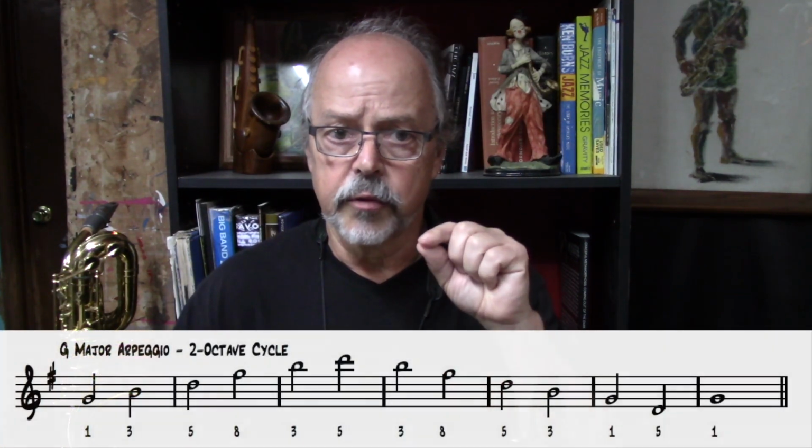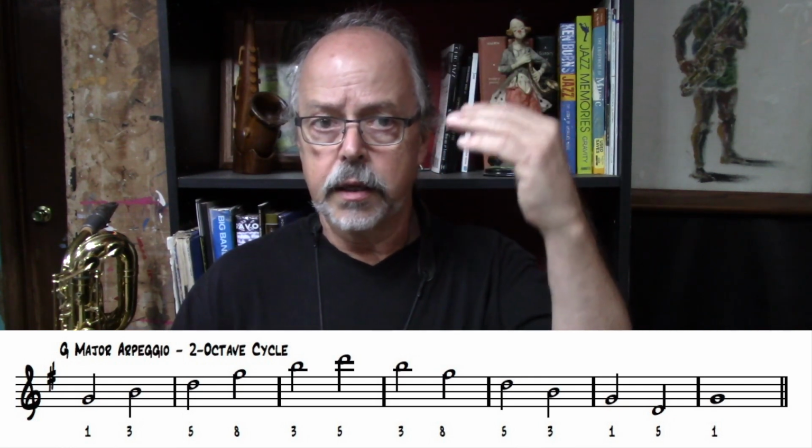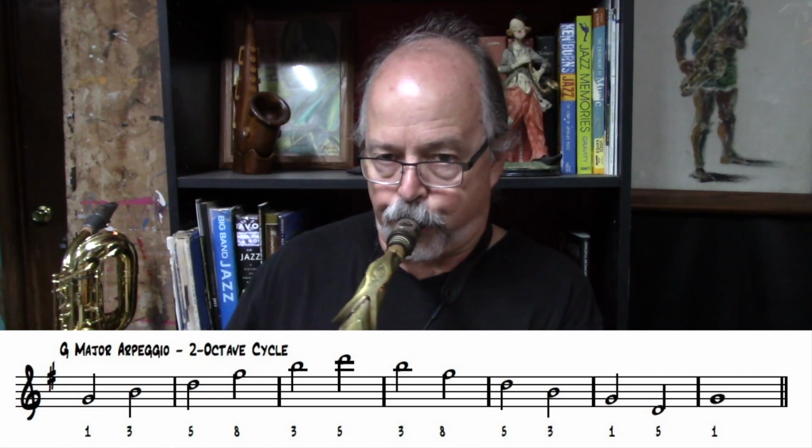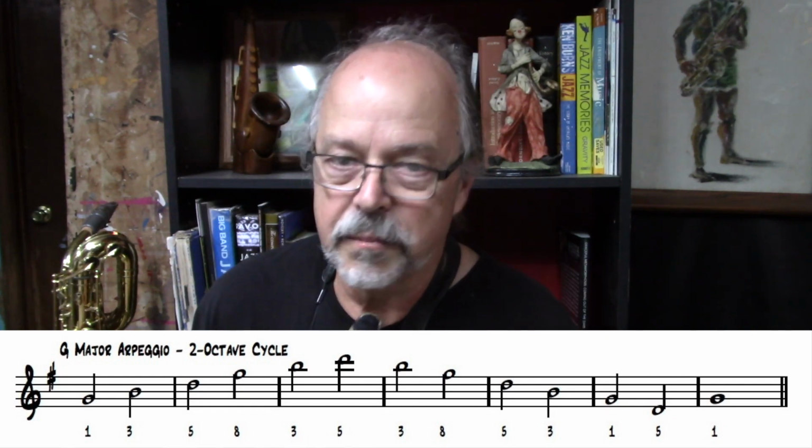Now a little preliminary exercise. Let's establish the range that we're going to work with. We're going to use a 2-octave G major arpeggio in a cycle because I don't want to go into the altissimo. These certainly can be used in the altissimo, but we're going to create a 2-octave G arpeggio cycle from low G up to high D, descend down to low D, back to G, like this. Now, as you play that, register the 1, 3, 5, 8, 1, 3, 5. Register the numbers in your mind as you practice that.